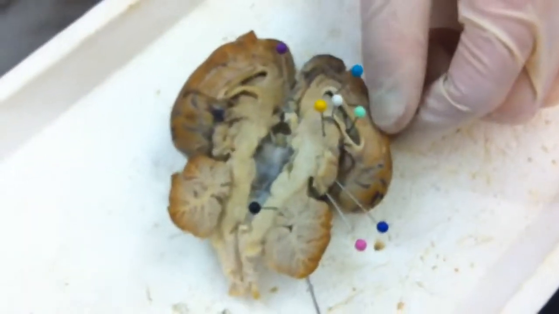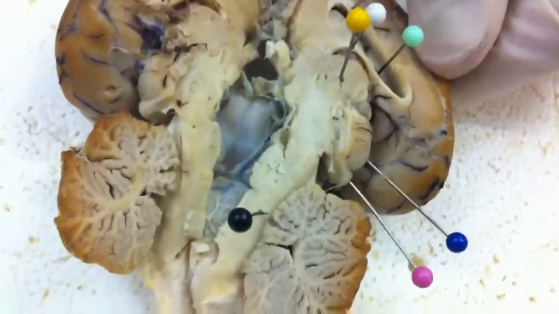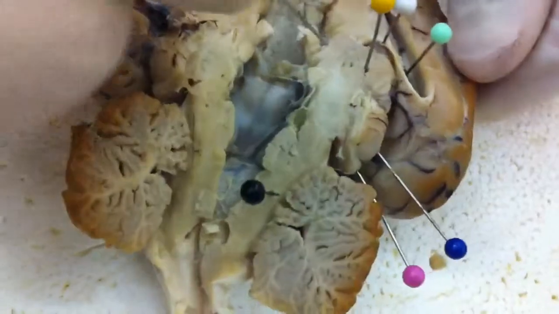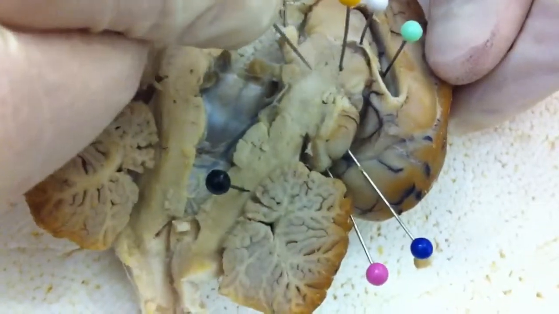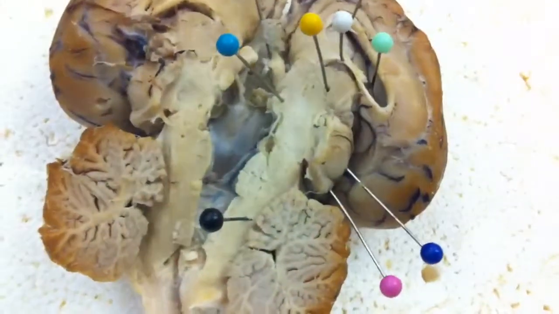And then finally you have your hypothalamus. Hypo means below, right? If you're hypoglycemic, that means you have low blood sugar. So basically, if I go directly below the thalamus, I find the hypothalamus is right there. So that's all the parts of the brain.